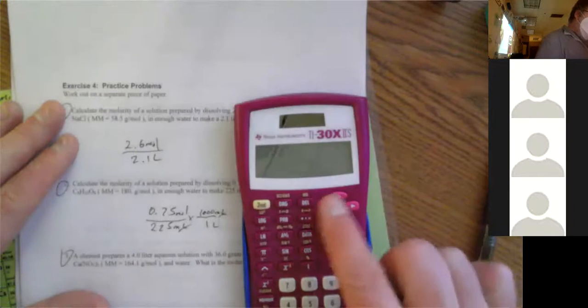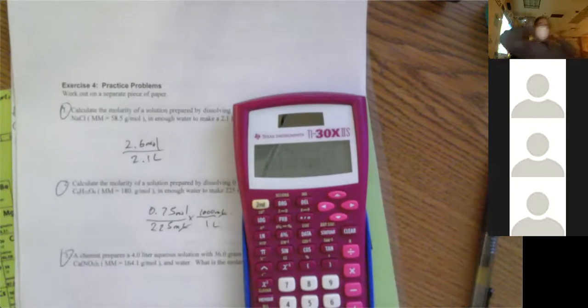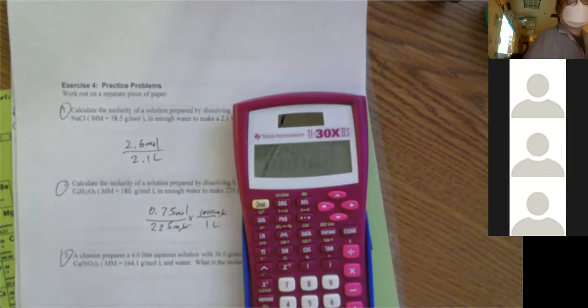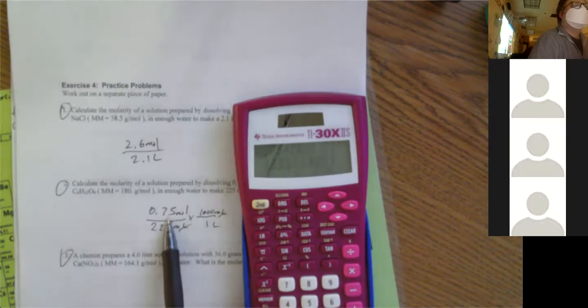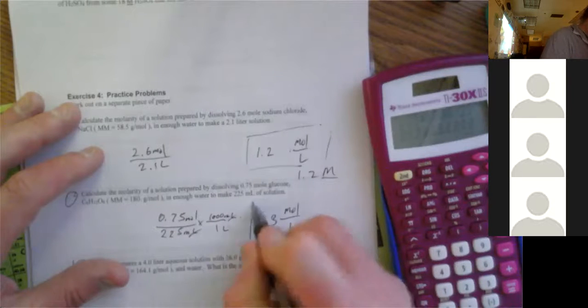0.75 times 1,000 divided by 225. We get 3.33. How many significant digits will our final answer have? Based on what? How many significant digits do you think the moles has? 2. Which one of these is not significant? The 0, right? So we're going to have 2 significant digits there. It's going to be 3.3.